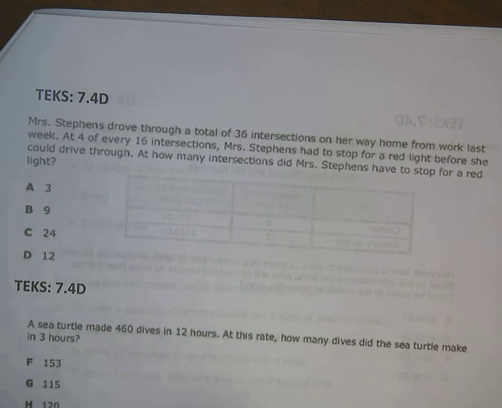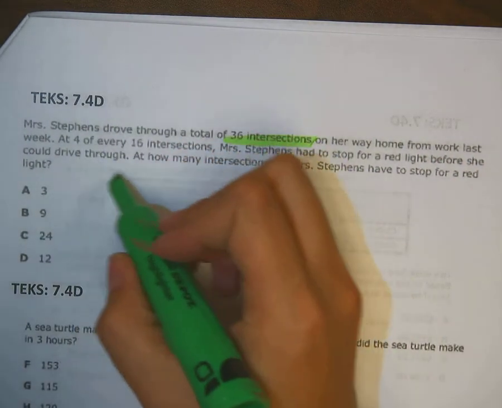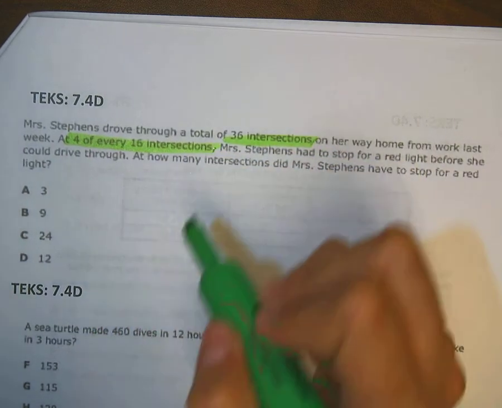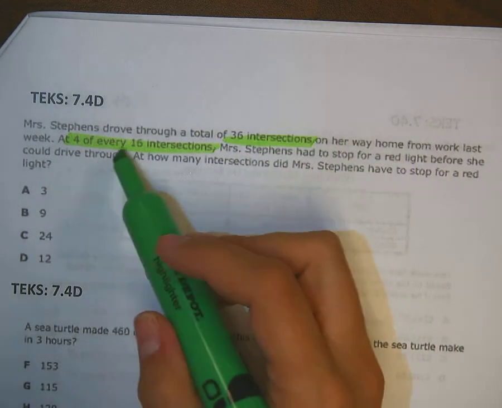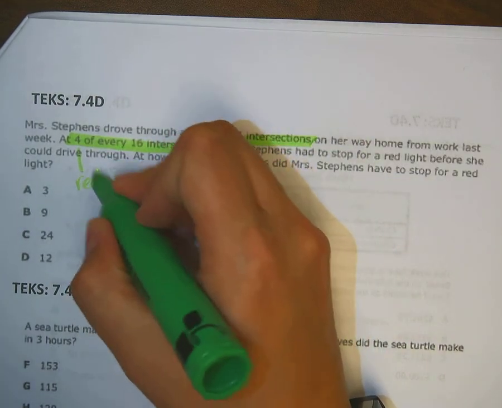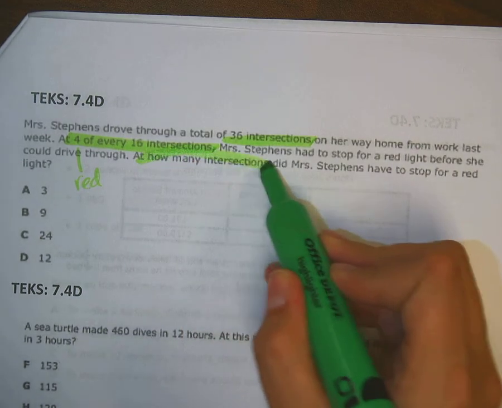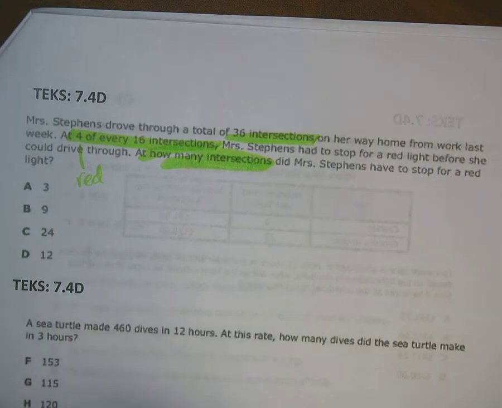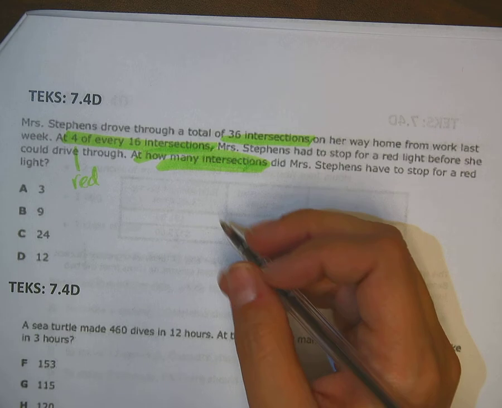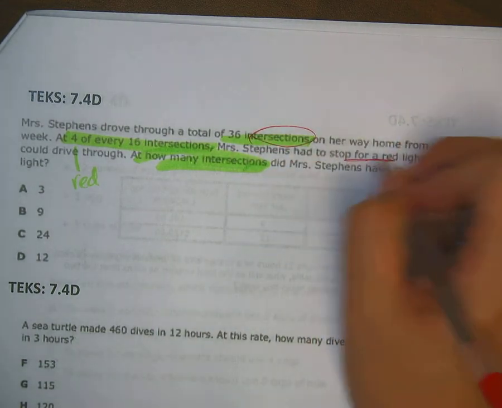So let's see, we've got intersections, a total of 36, and it says for every 4 of them, sorry, not every 4, every 16, there were 4 that was a red light. That's representing red light. And it wants to know, at how many intersections did she have to stop? All right, well, we've got 2 different kinds of units. We've got intersection and we have red light. Okay, stopping for a red.